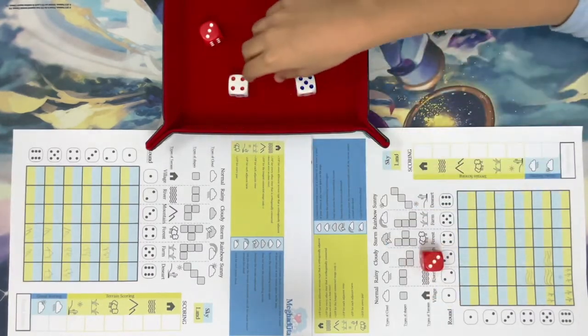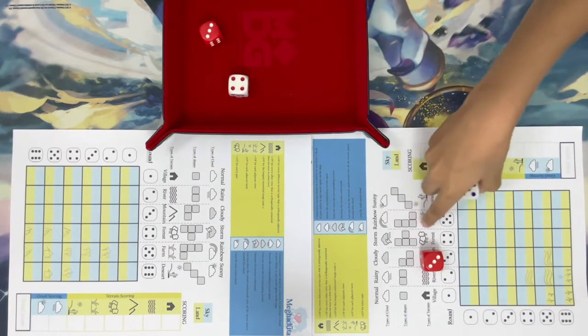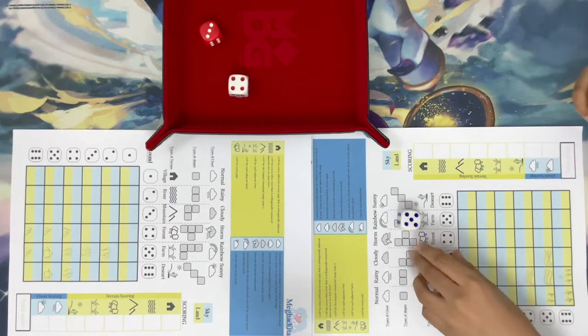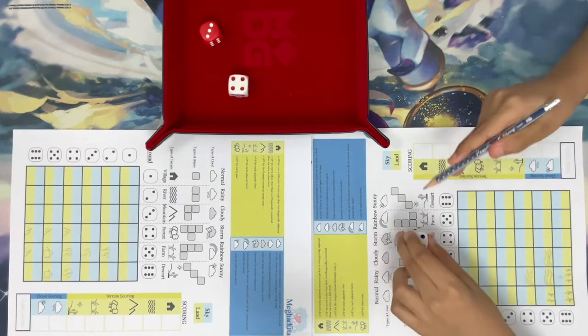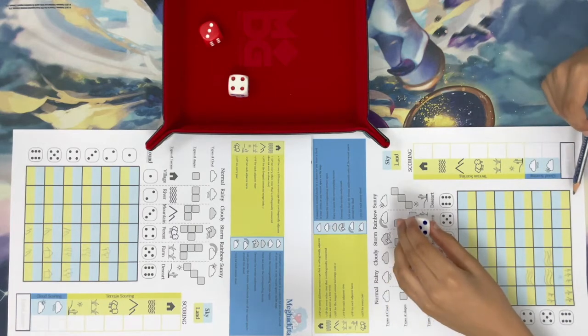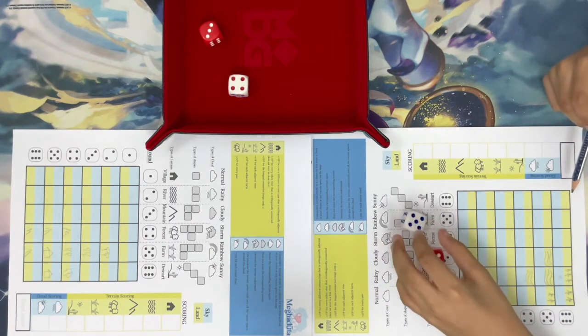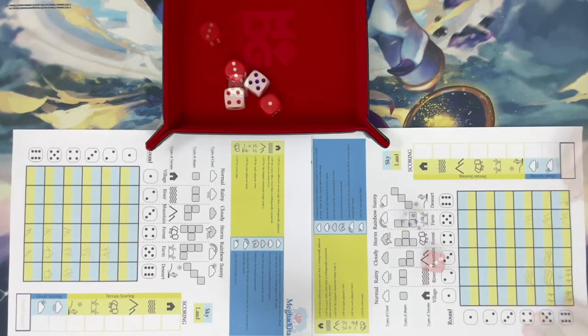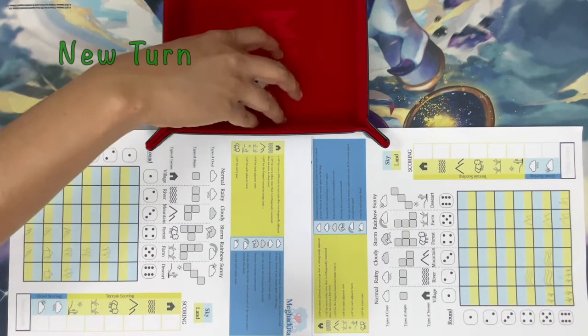I'm going to take 3 for the mountain and I'm going to take 5 for the shape, like this. So I got to draw a mountain which looks like this with a shape like this. So I think I'm going to place it here. Alright, we then move on to the next round.